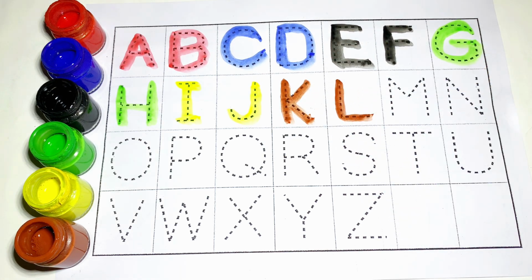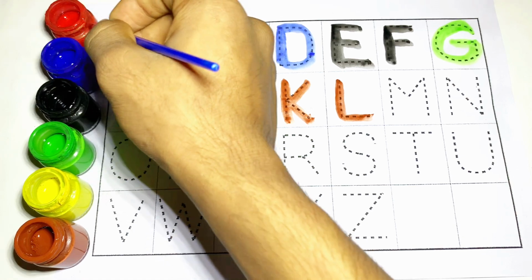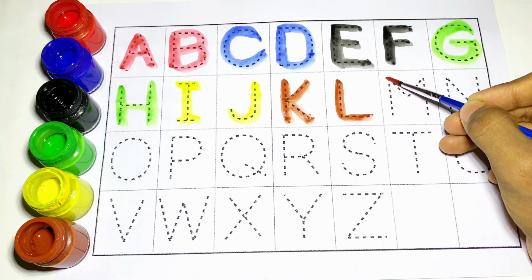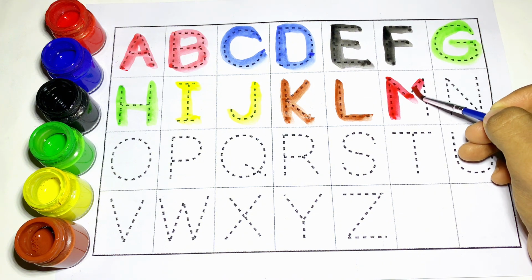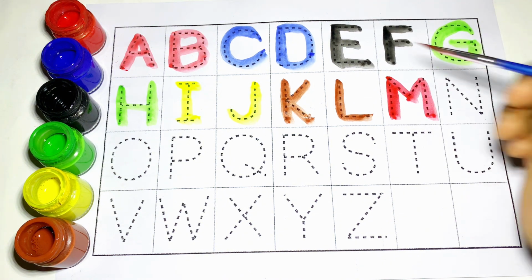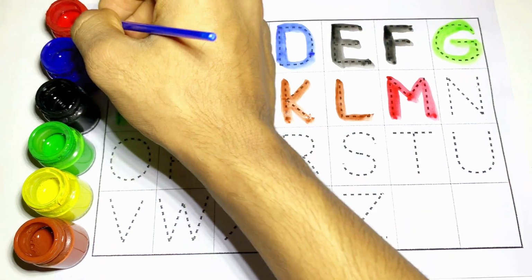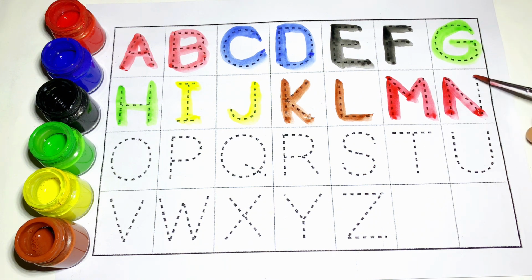Kids, now draw M for moon. The alphabets of M, and use red color. Kids, again use red color and draw N for nose, N for nest. The alphabets of N.